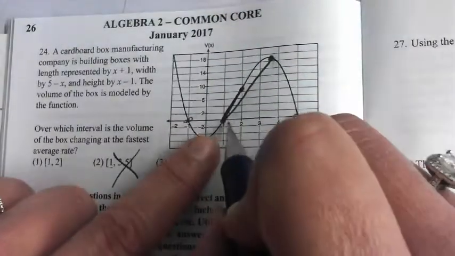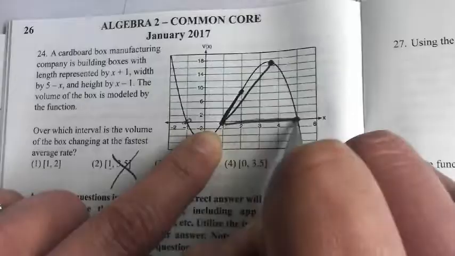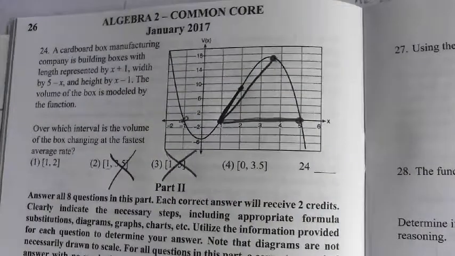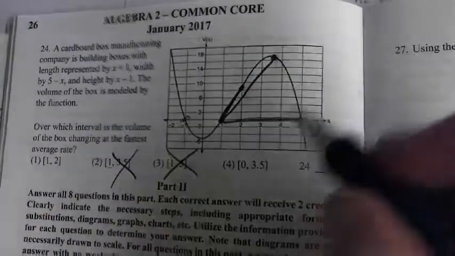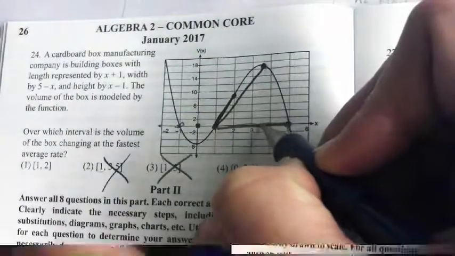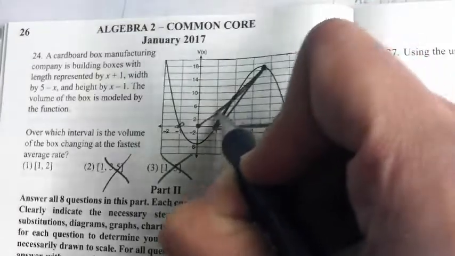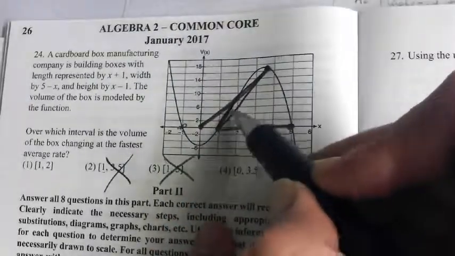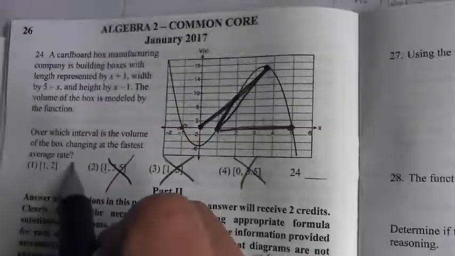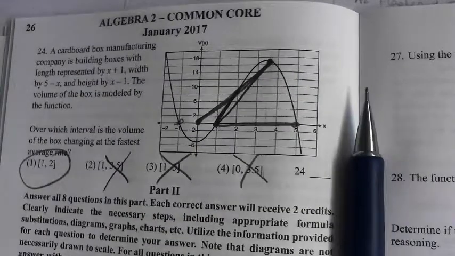From 1 to 5, that's definitely not it because that has no rate of change. And 0 to 3.5, still that first one is the steepest. So the fastest average rate, if you don't want to do all the calculations, is just going to be the steeper slope.